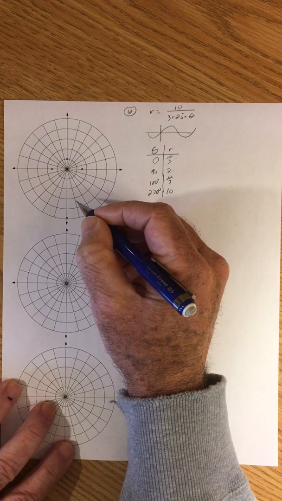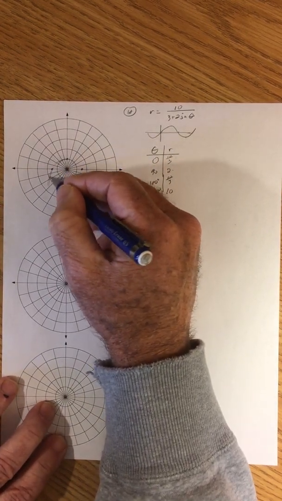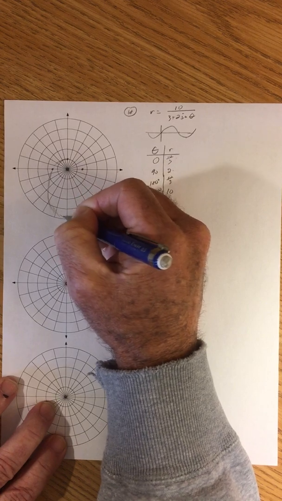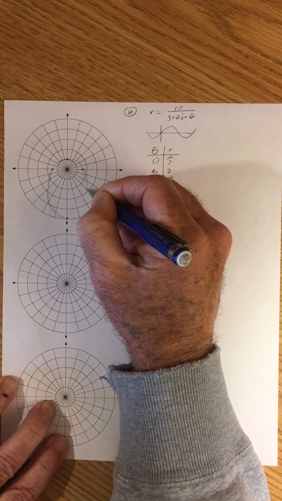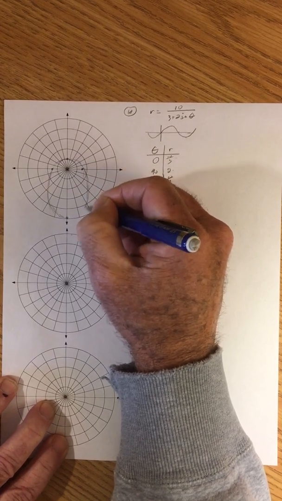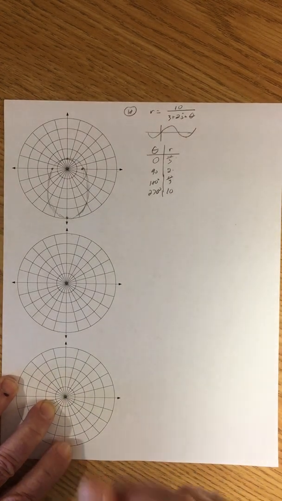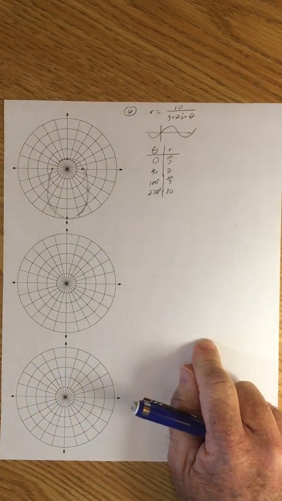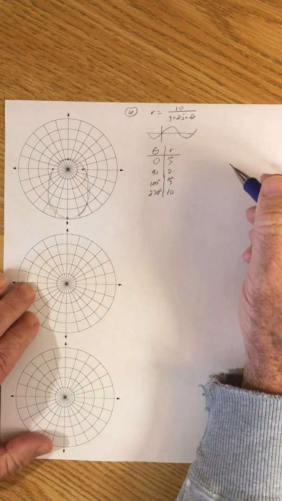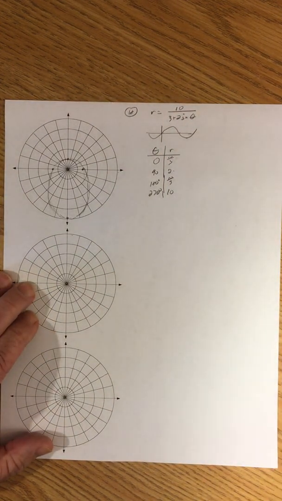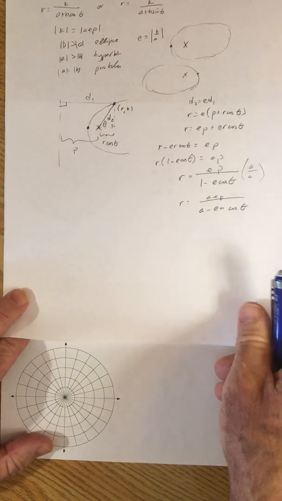If you accurately sketch, you get something that looks like this, which is an ellipse. Now the question says, transform this into its Cartesian equivalent. I should have done this before, but I'll move back to it.